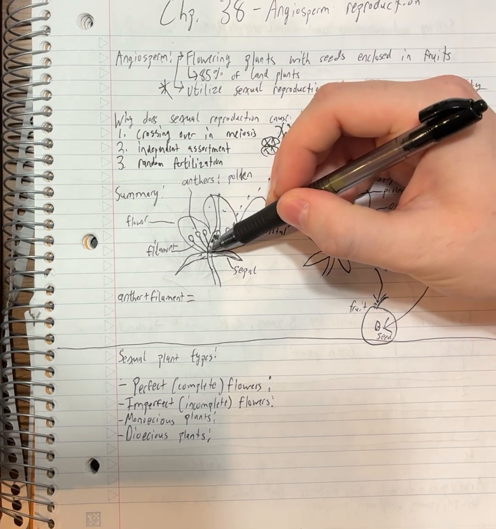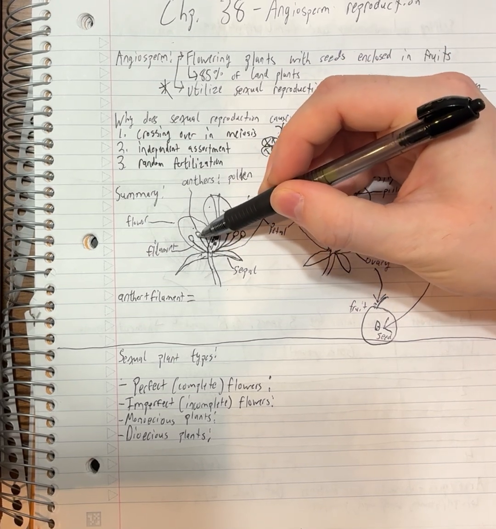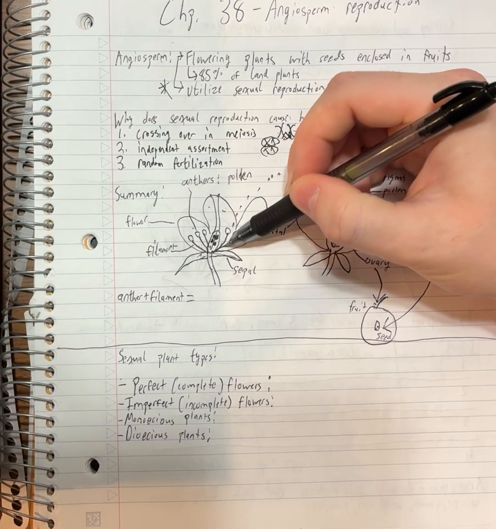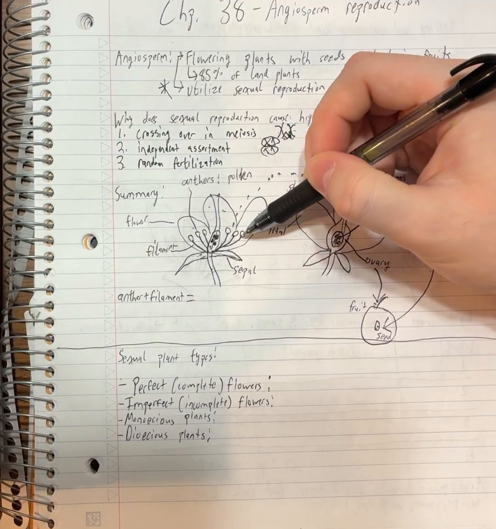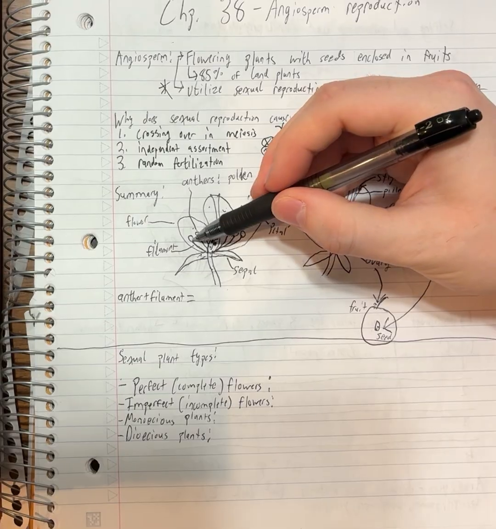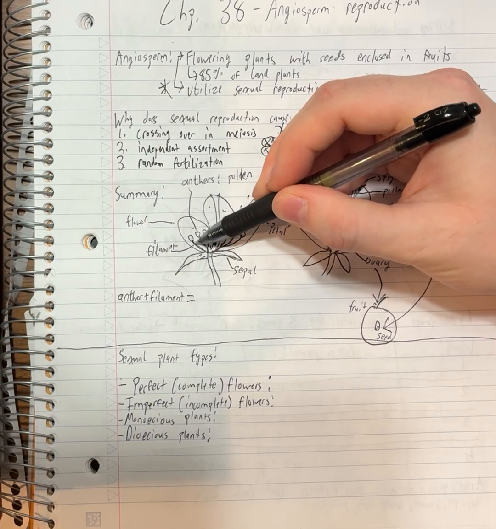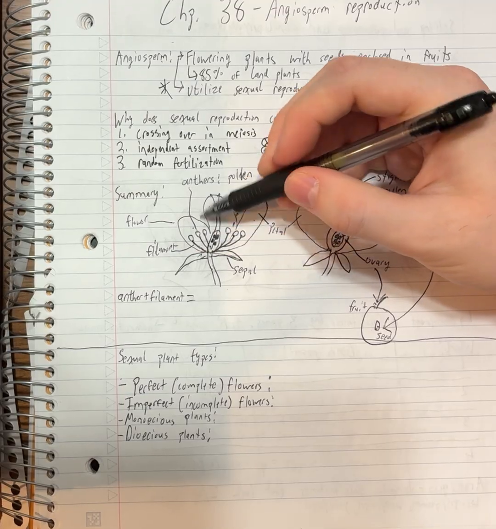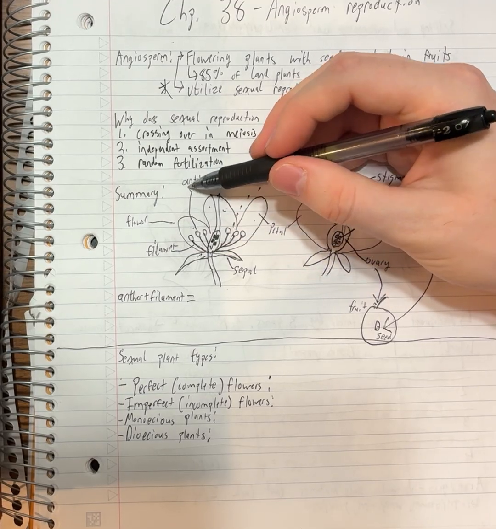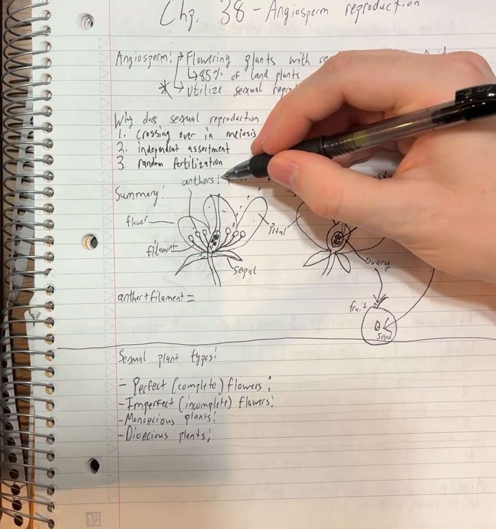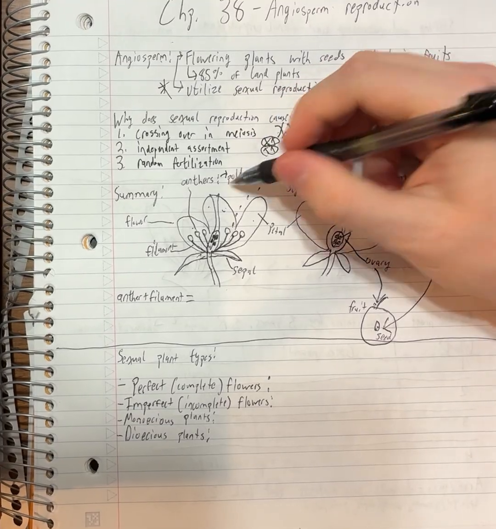And then you can see we have these little sticks with little bulbs on the end coming off the middle area there. Those sticks, those supportive lines, are called filaments. And then the bulbs at the end are the anthers. And anthers are responsible for producing pollen.